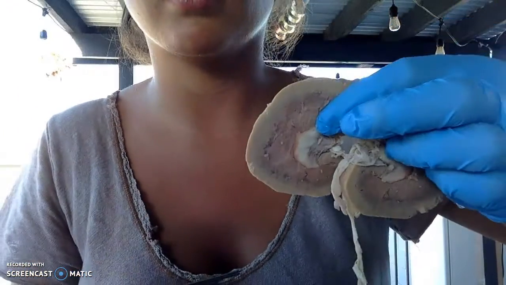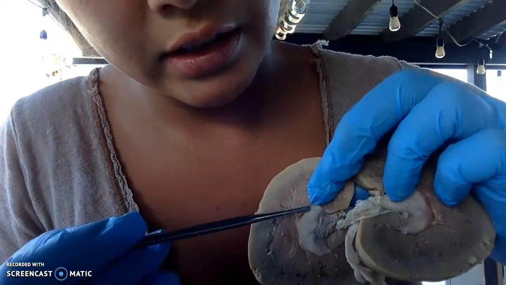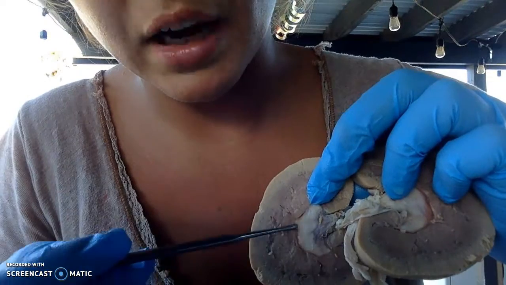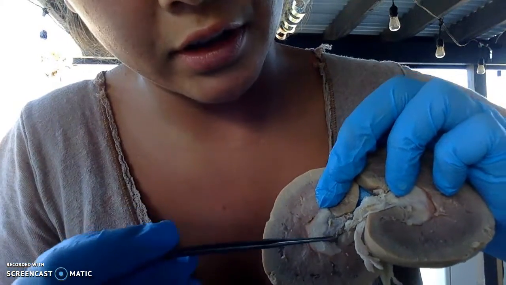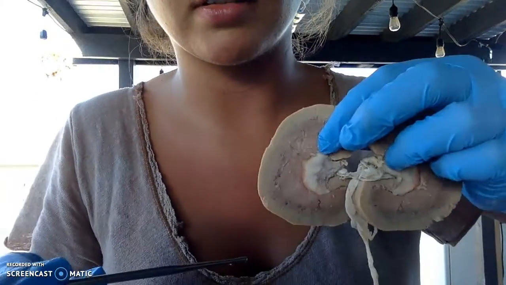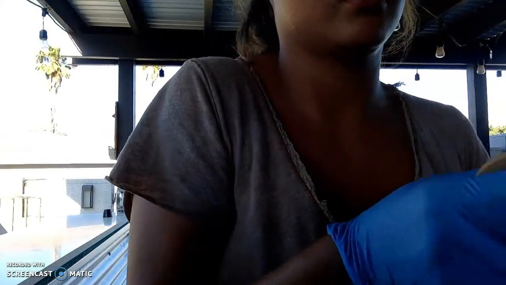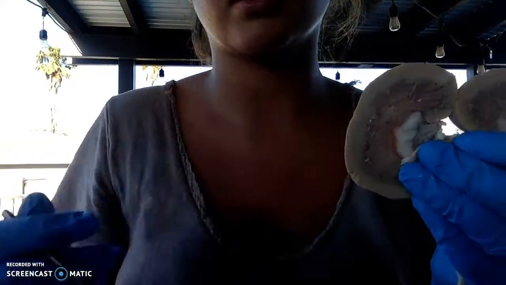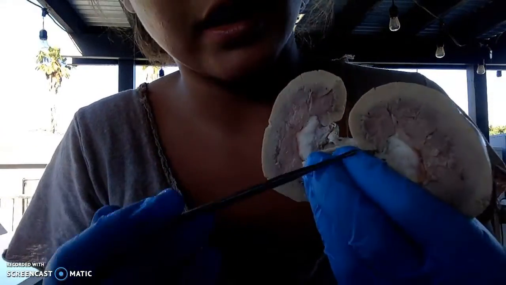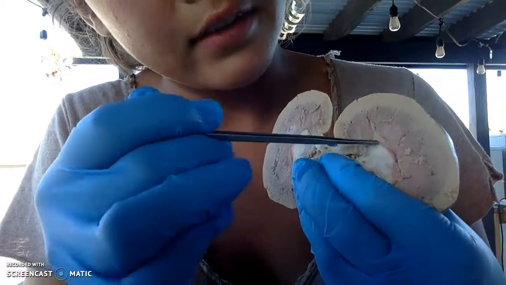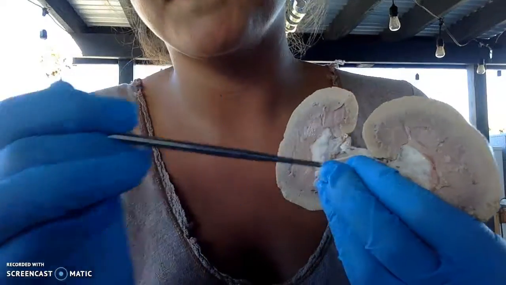And then the renal pelvis is this white matter that's in between here. So the renal pelvis on this side, and the renal pelvis on this side as well. It's this white matter that's right here.